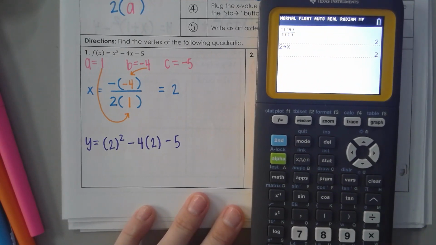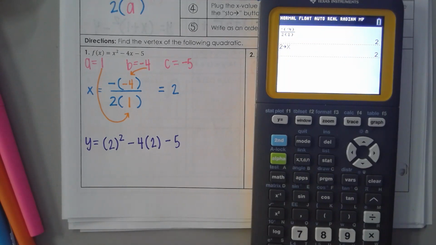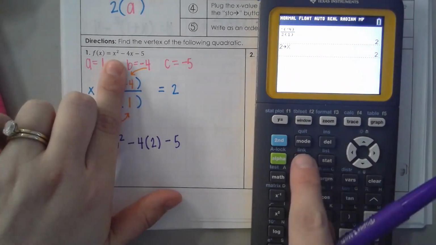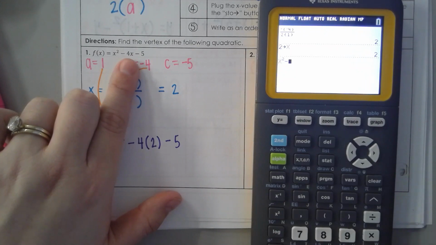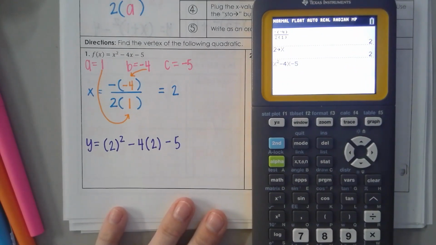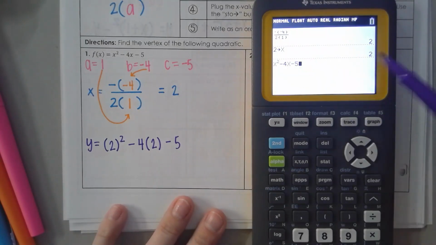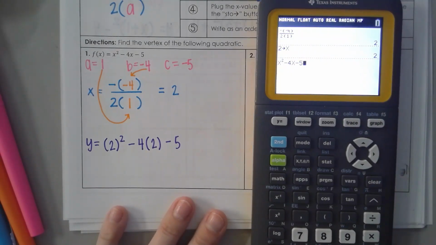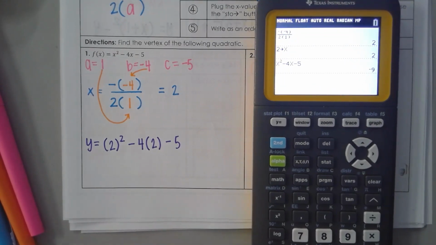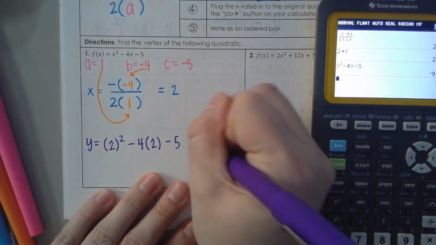So it's 2 store X, then you hit enter, and then you type in this equation, x squared minus 4x minus 5. And what this does is the calculator itself fills in the 2 for the x's. And you don't have to worry about negatives and parentheses and all of those things that can go wrong with the calculator. And it gives us -9.